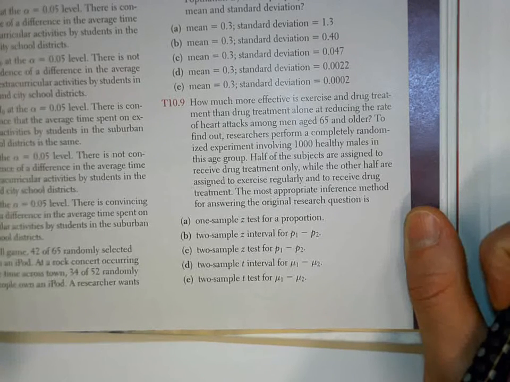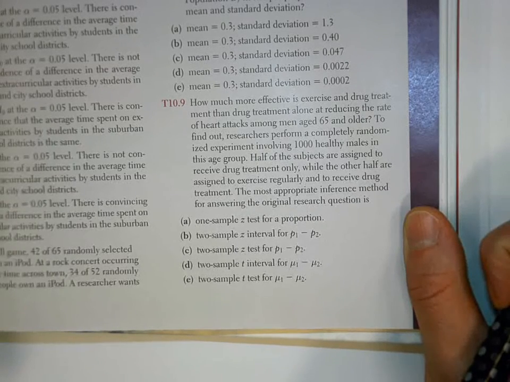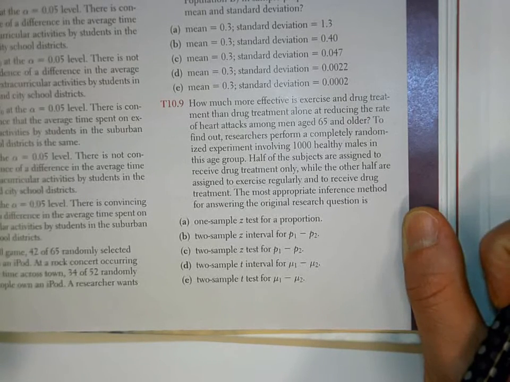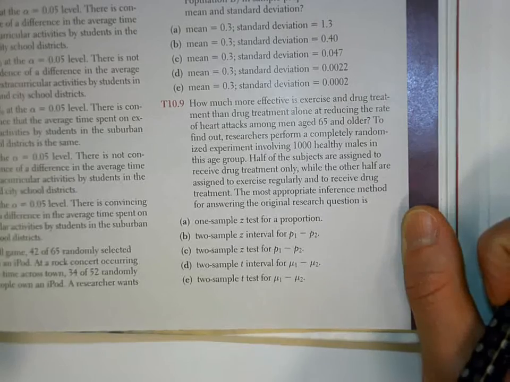What are we looking for? How much more effective is exercise and drug treatment than drug treatment alone at reducing the rate of heart attacks? So there's no average here. Either guys are going to have heart attacks or they're not. So that's a proportion. Looking at our options, it looks like B, the 2-sample Z interval. I know they have the test there, but they're trying to figure out which one is more effective. They're not starting with them being equal to each other.